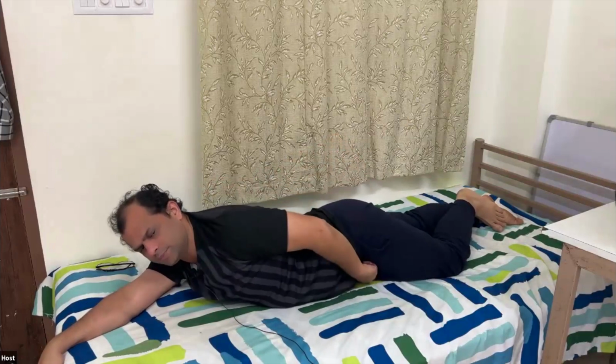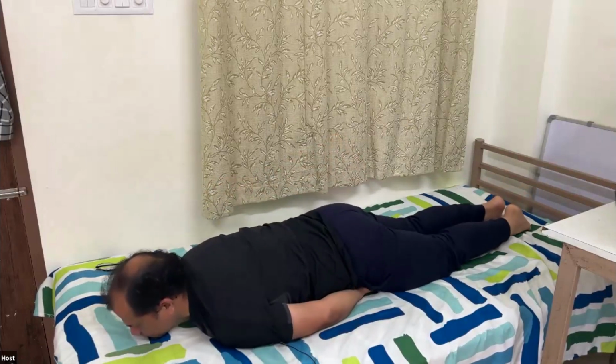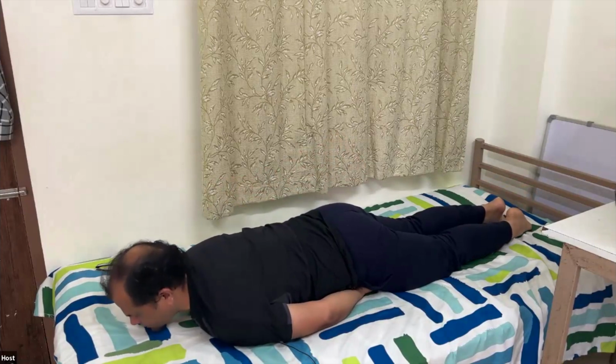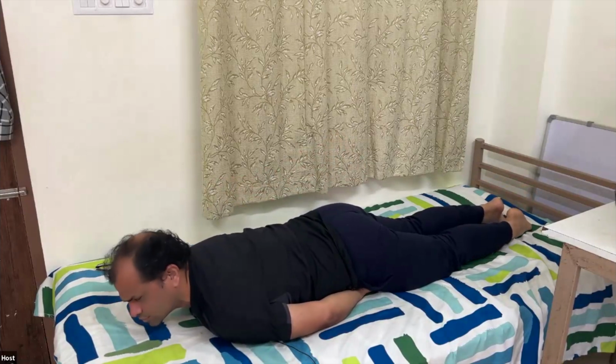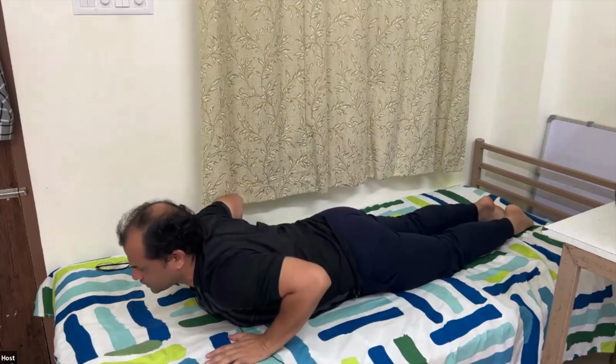making the fist and keeping under the groin. As per the Yogasana concept, there are 3 asanas we should do in the sequence. Okay, bring your head, bring your both hands on the side of chest.